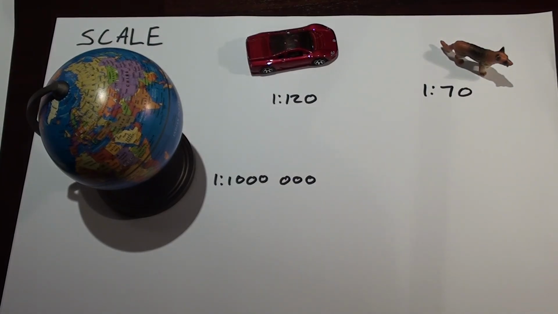So let's have a look at how we've written it. We've written it 1:70. So that means for every 1 centimeter on the dog, the real dog is 70 times bigger. Another way of saying it is that this dog is 70 times smaller than a real dog. So every 1 centimeter on this dog represents 70 centimeters on a real dog.